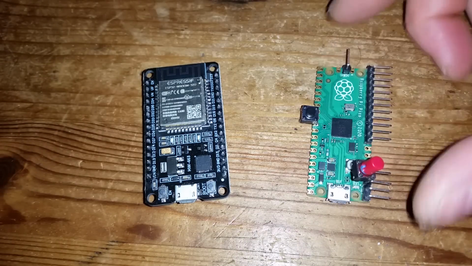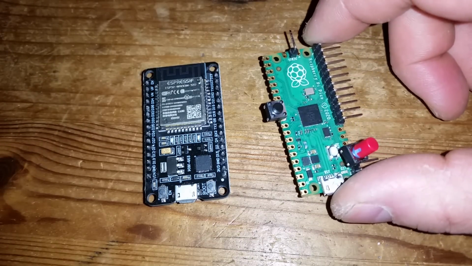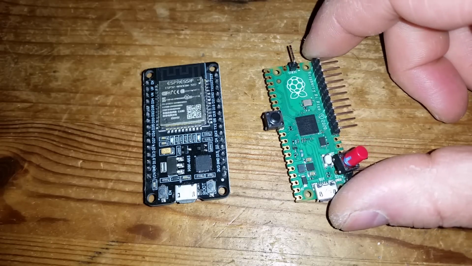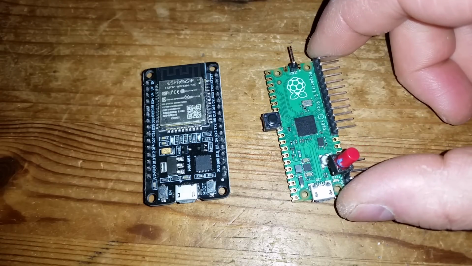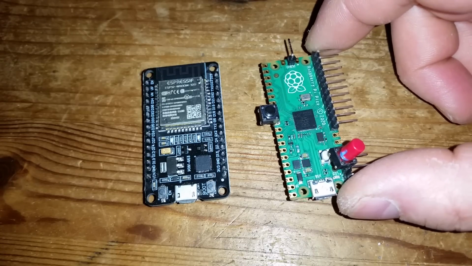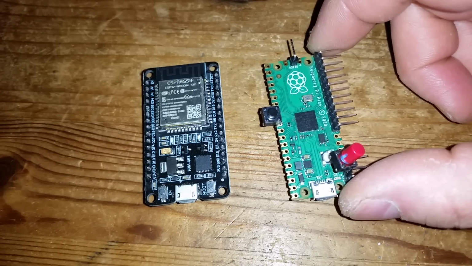But I was actually wrong about that, and in this video I'll show you how far I am through the current project that I've got for the Raspberry Pi Pico, and I'll take you through that actual project and explain why the Raspberry Pi Pico is a lot better than I thought it was.